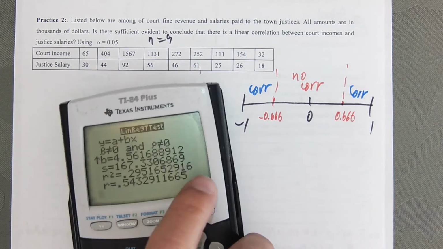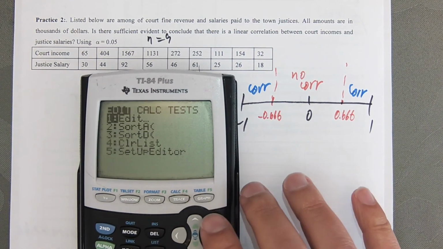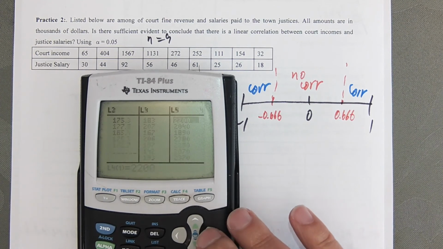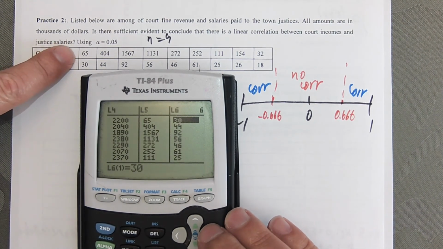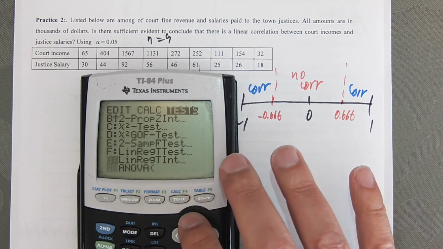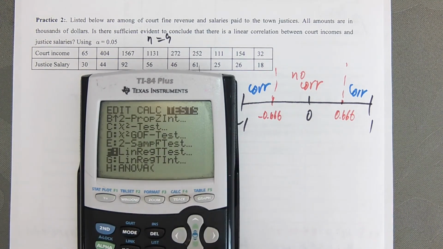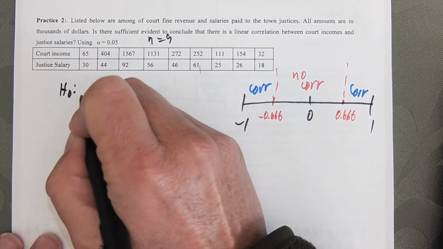Once again, I have preloaded these numbers into here. And mine are under L5 and L6. You can see 65 and 30 and so on. So once again, I'm going to run stat tests, linear regression t-test. And before I do that, I need to state my null hypothesis.